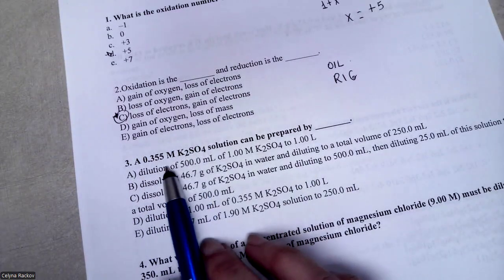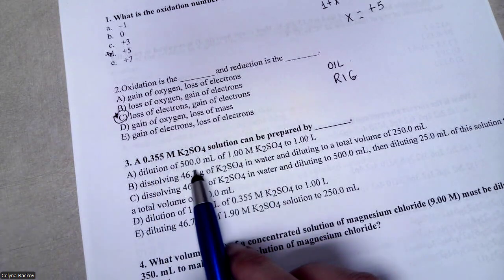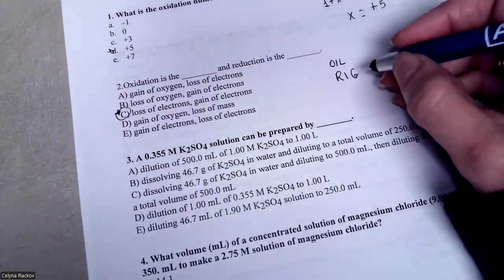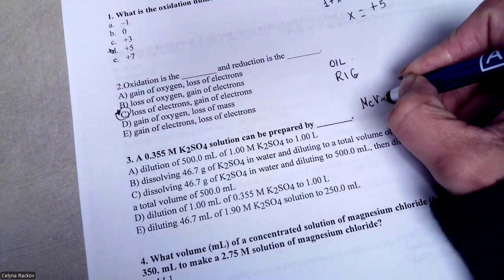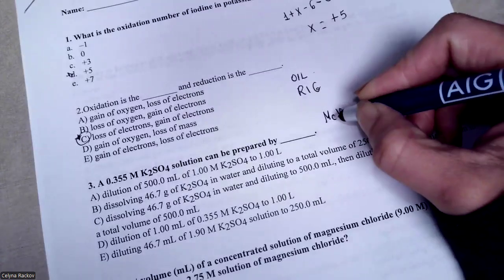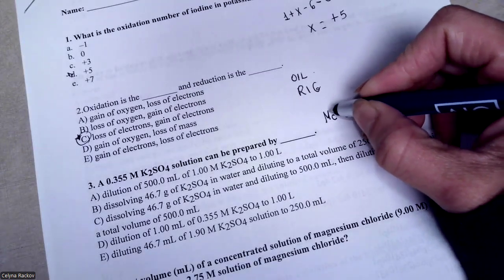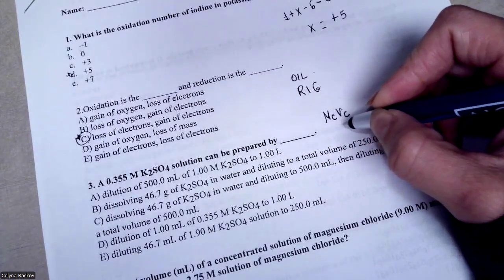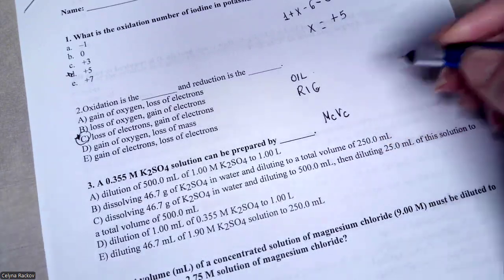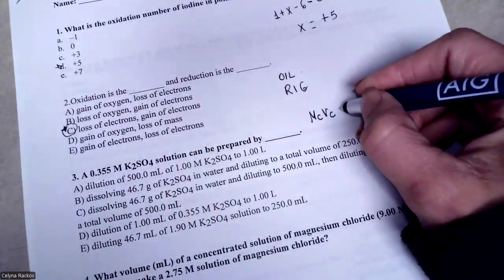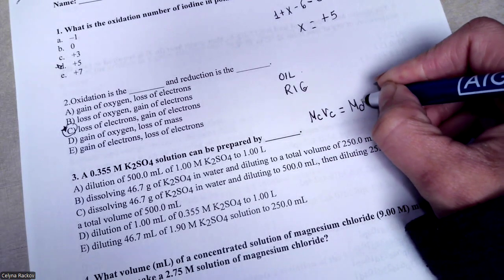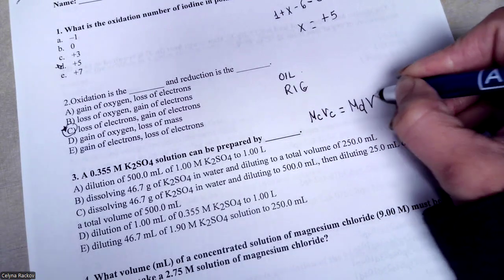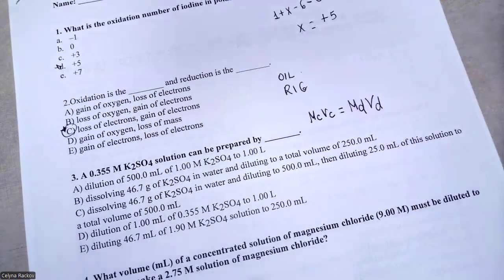This letter A is talking about dilution. So what's the formula for dilution? MC VC, right? That's molarity of the concentrated solution times the volume of the concentrated solution equal to molarity of the diluted solution times the volume of the dilute solution, right?